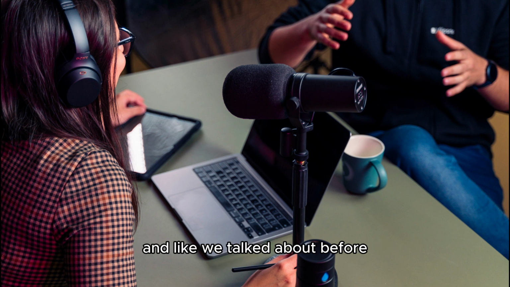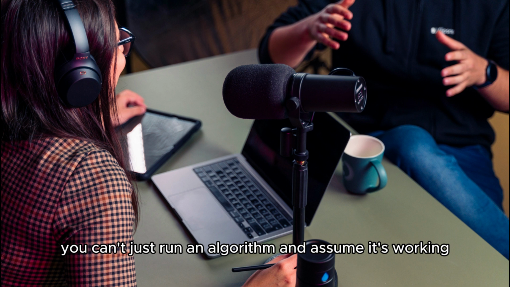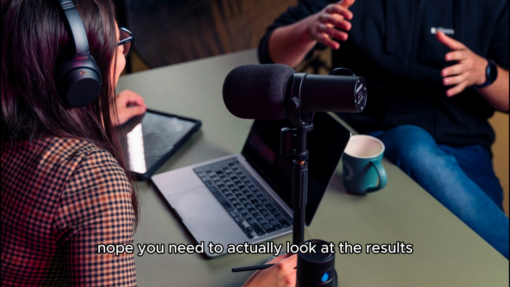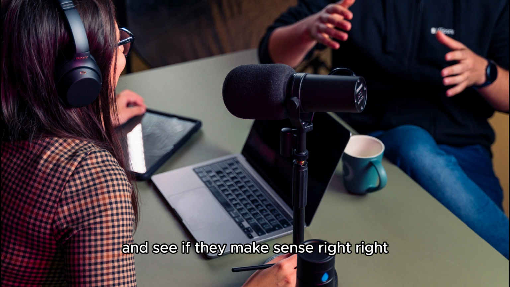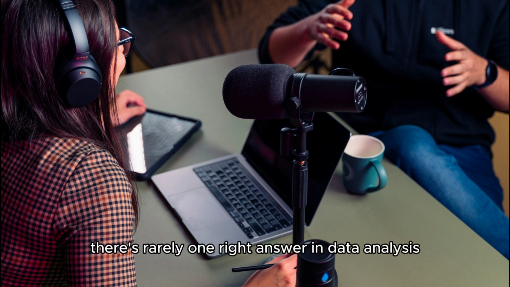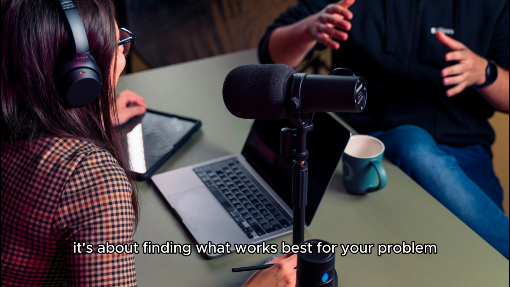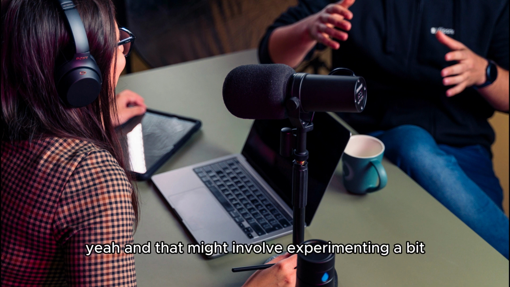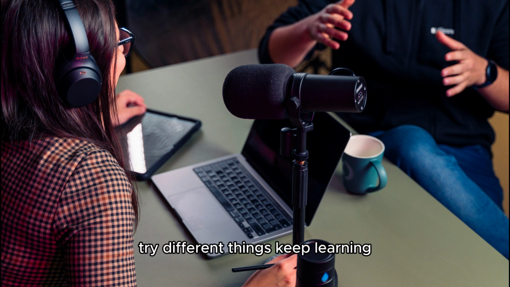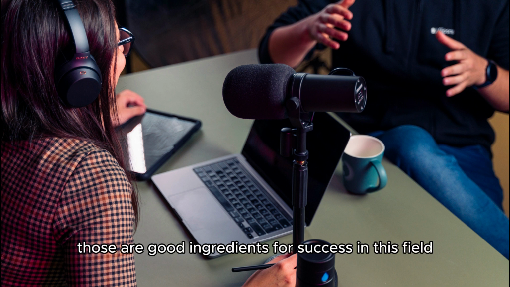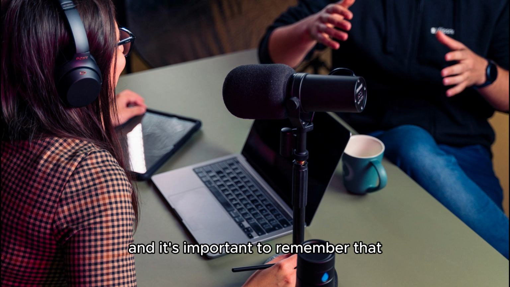And like we talked about before, evaluation is key. You can't just run an algorithm and assume it's working. You need to actually look at the results and see if they make sense. Don't be afraid to try different things. There's rarely one right answer in data analysis. It's about finding what works best for your problem, and that might involve experimenting a bit. So be curious, try different things, keep learning. Those are good ingredients for success in this field. And it's important to remember that this field is always changing.